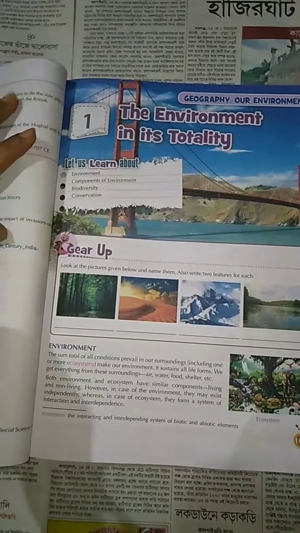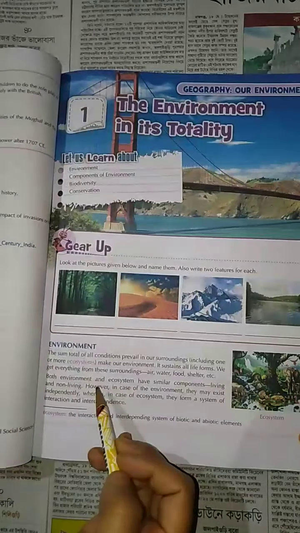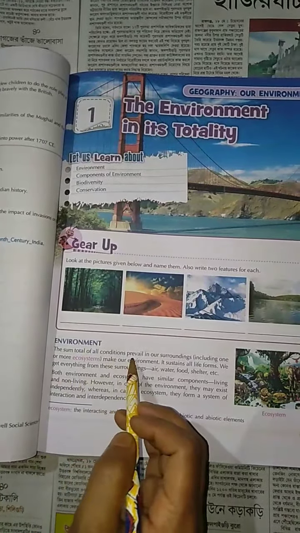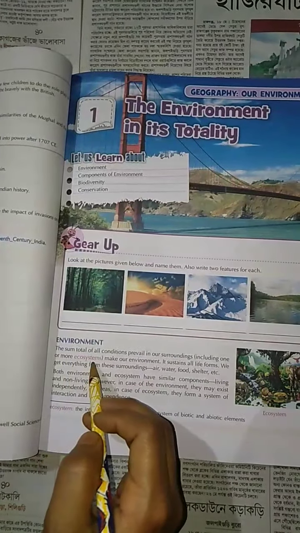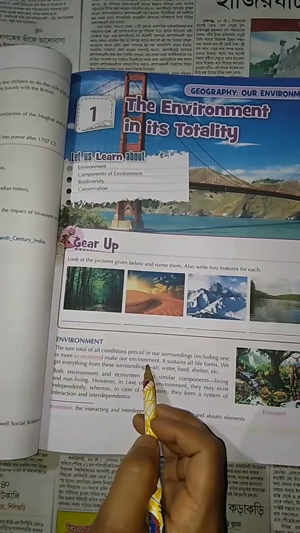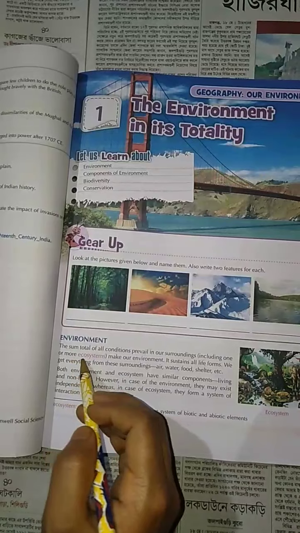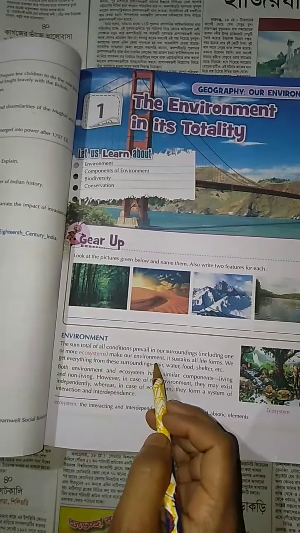Now everyone look at the book, there is about our environment. Let's start from here. What is environment? The sum total of conditions prevailing in our surroundings, including one or more ecosystems, make our environment.